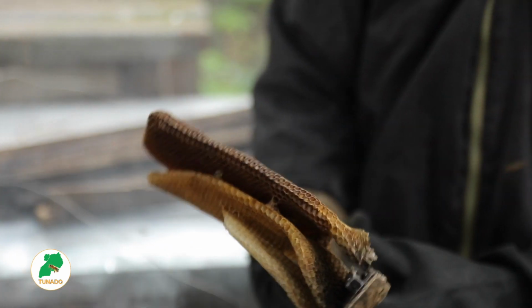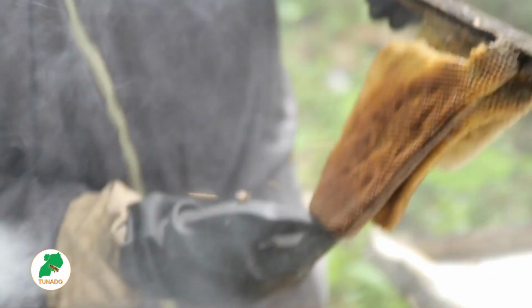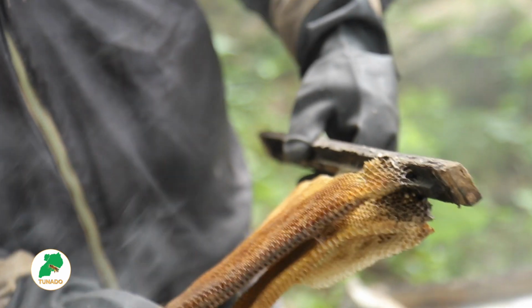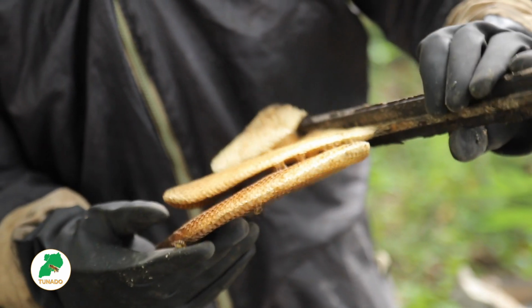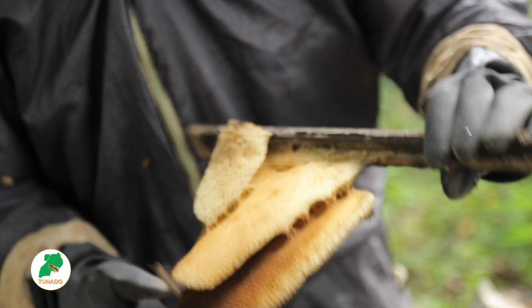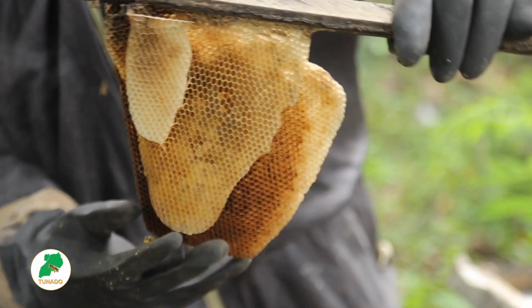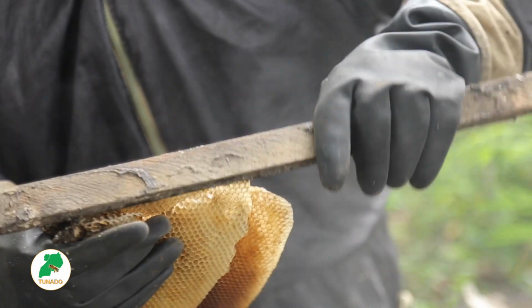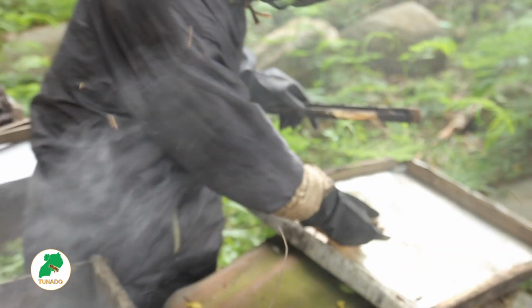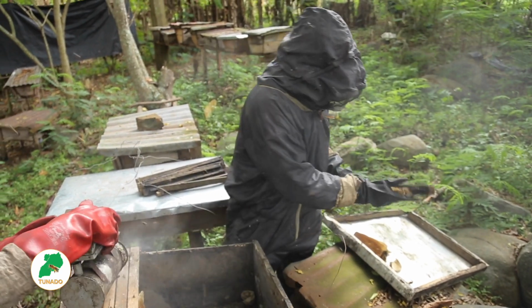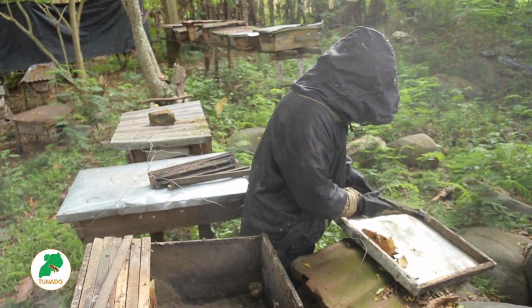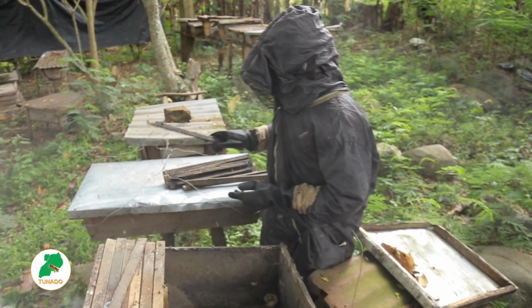So here we get one comb. You can see only a little pollen put in the comb, but there is nothing like eggs. The comb is just black and dry, with nothing. So what do we do? We have to remove this comb. After removing, we don't throw them in the apiary. We take it and burn it far away so that it doesn't harbor pests anymore.